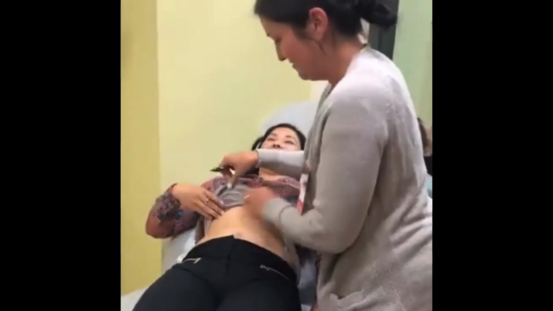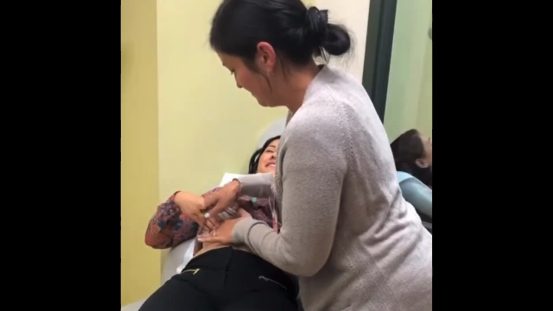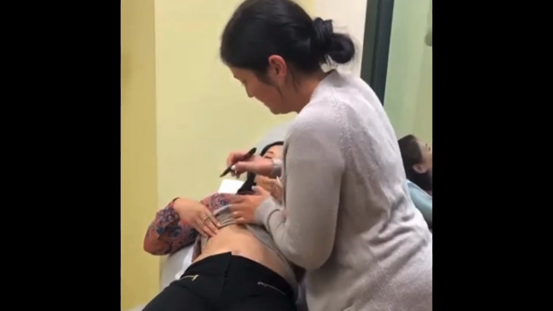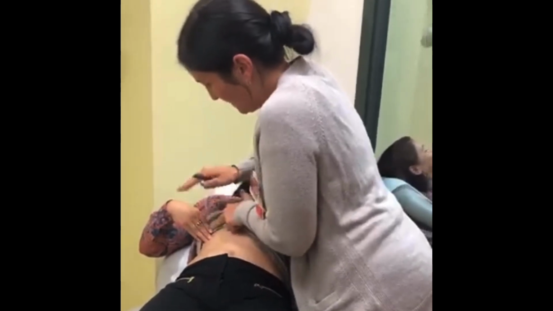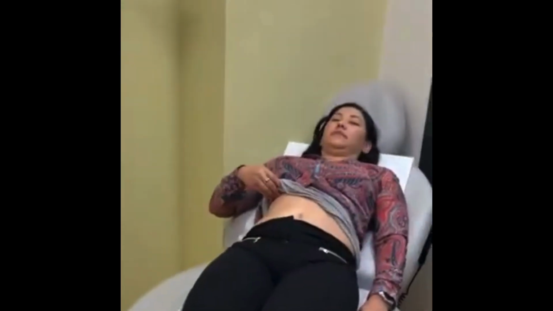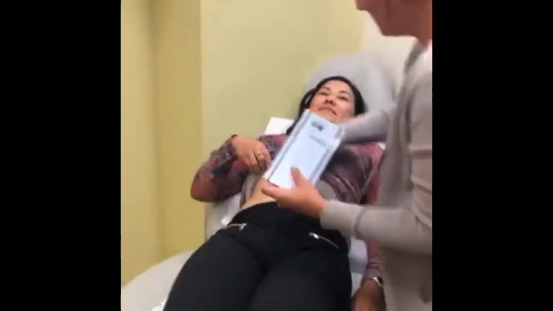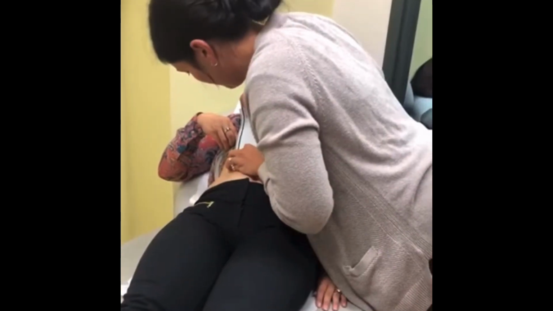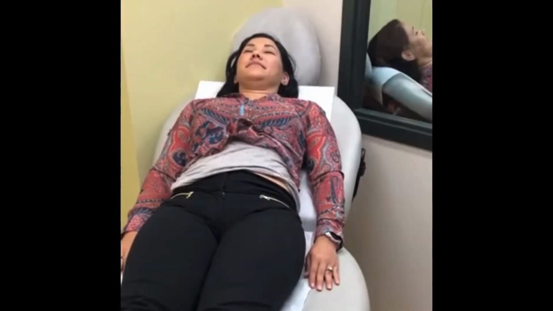Do you care if I mark on you? Okay. Sorry, maybe I'm pulling your shirt up. Okay. Get my ruler. Okay. Right on about 7 centimeters, which would be normal in females.